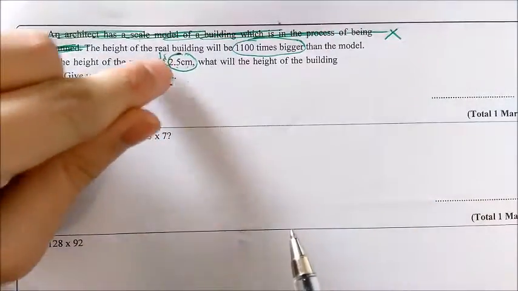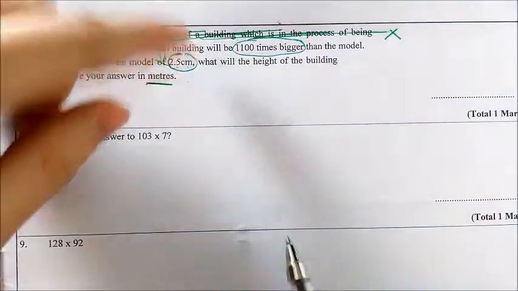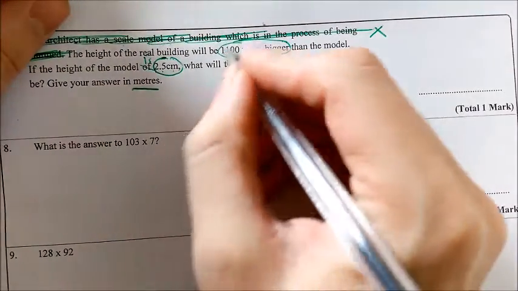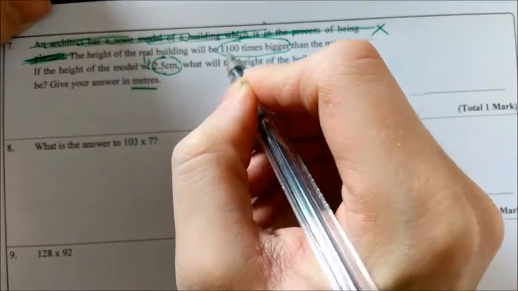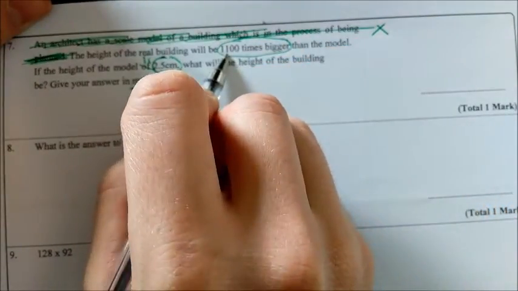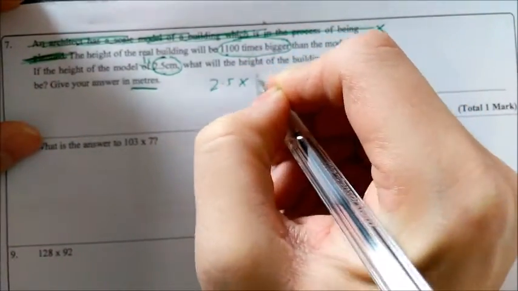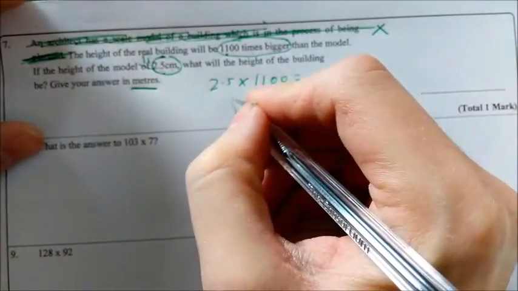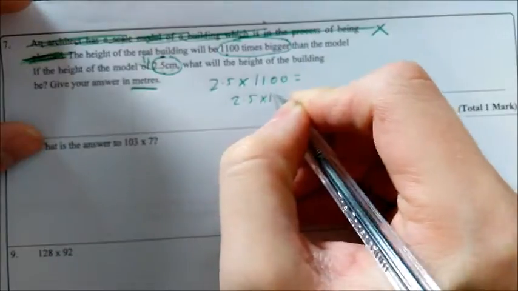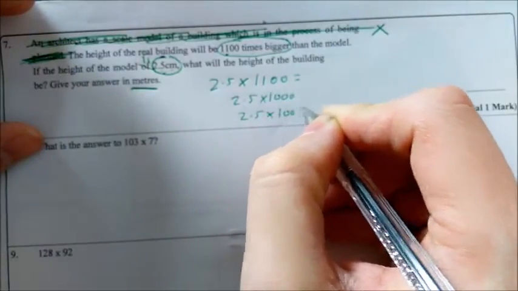And just a tip, this is where everyone has dropped the marks, mainly on this one, is the units conversion part. So if the original building is 2.5 centimeters and the final building is 1,100 times bigger, well, from the wording of the question, we know it's going to be 2.5 times 1,100. How I do that is I just do 2.5 times 1,000, 2.5 times 100, and add them together.